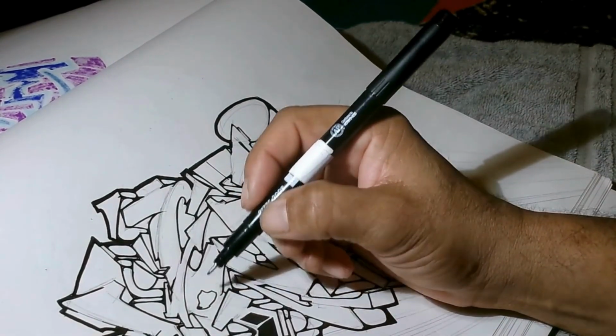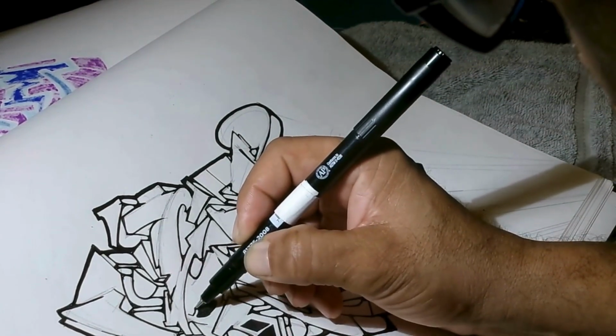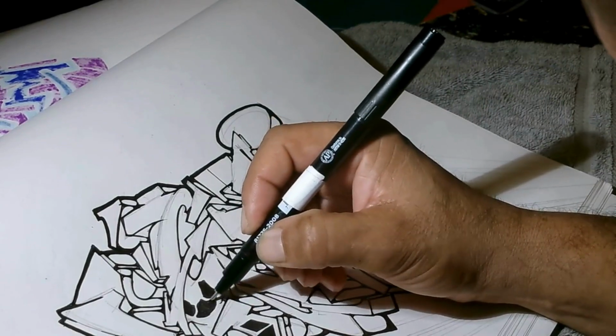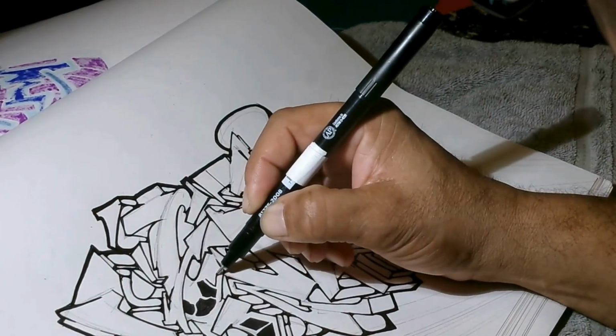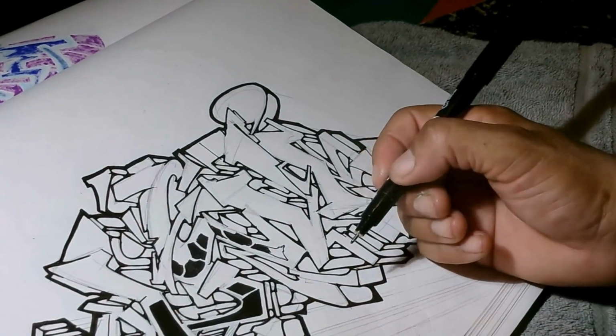What's great about this pen is that it's opaque, which means I can draw directly on top of black ink. Now stay with me as I continue finishing the drawing while we listen to some music. Don't go away, there's still more to see.